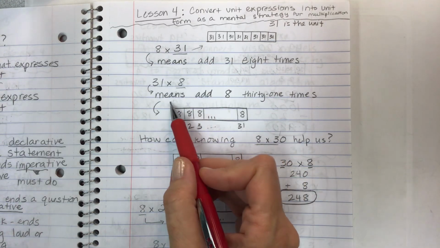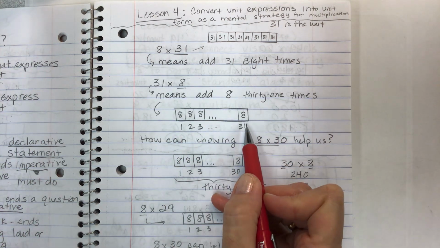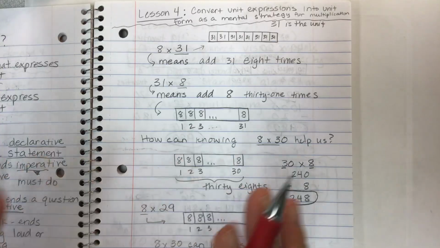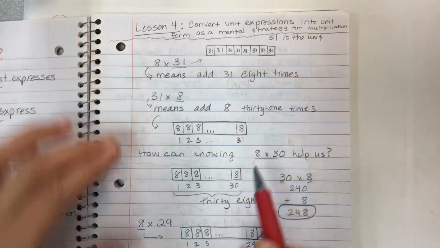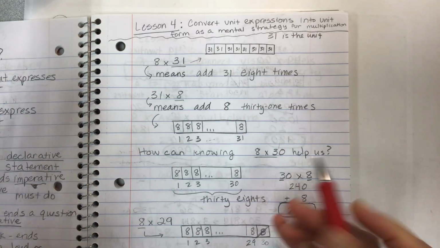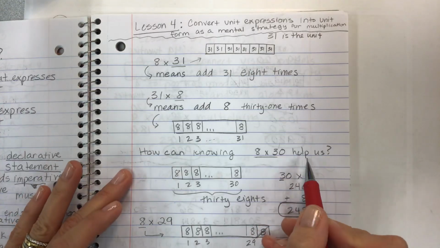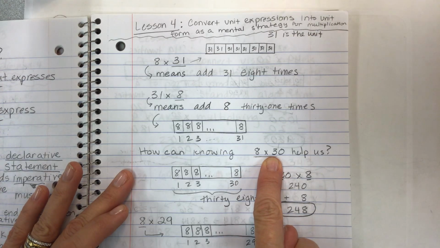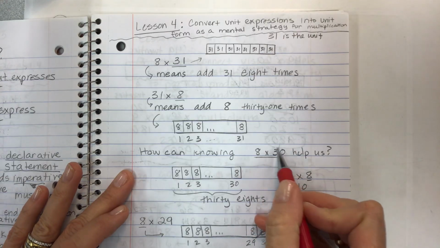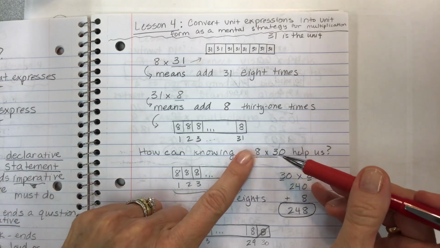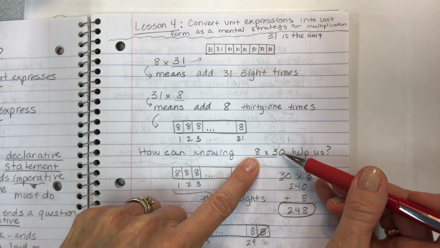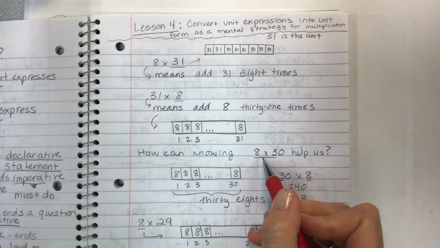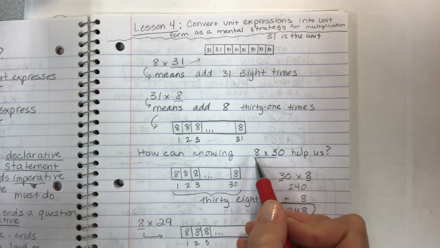So 31 times 8 means add 8, 31 times. And really nobody wants to do that, because having to write this number over and over would be a hassle. So instead, our mental strategy today is to use a close number to help us solve this. I could do this in my head because I know that 8 times 3 is 24, plus the 0 is 240. But how can knowing 8 times 30 help us? If I can get that close to my answer, then all I need is just one more of whatever the other factor is. So if I need 31 eighths, I just need one more 8.